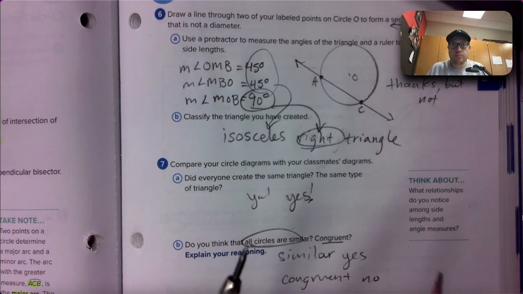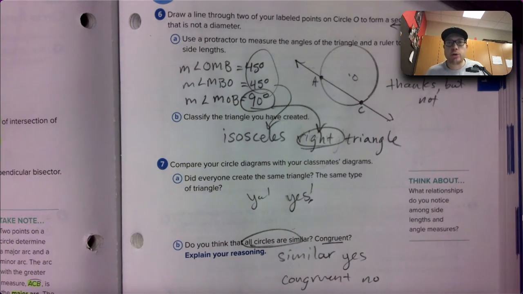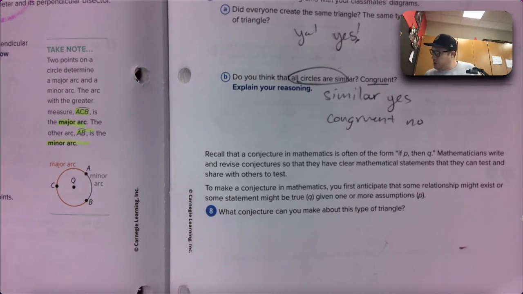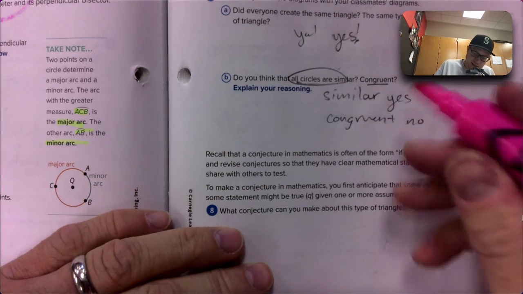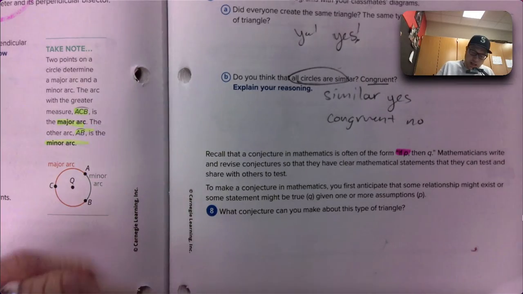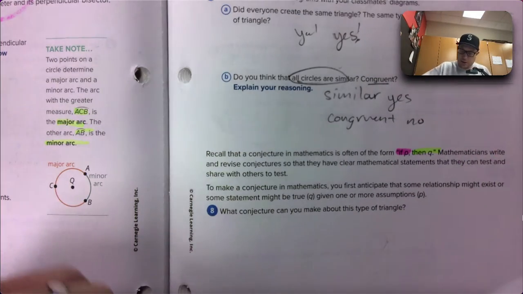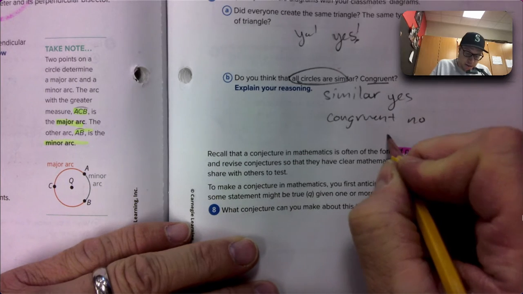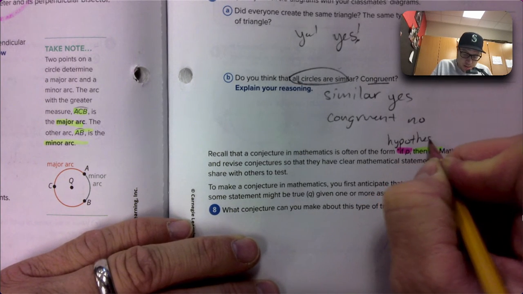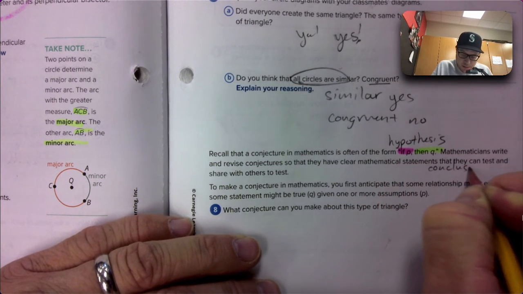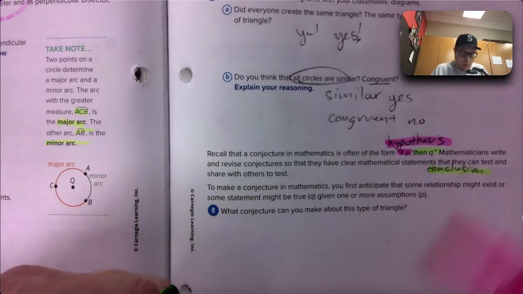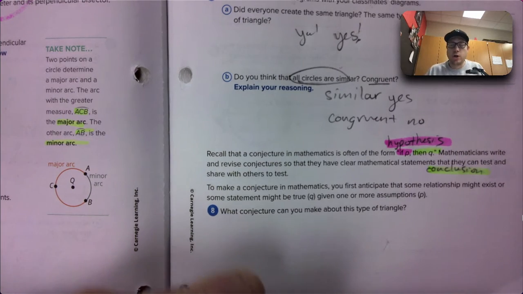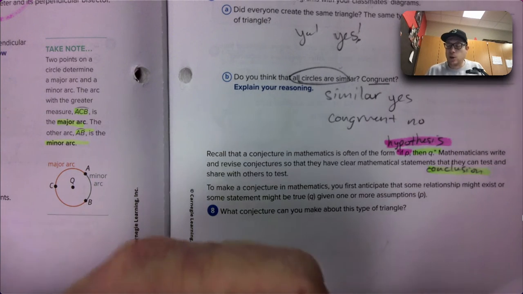Okay, last of all, recall that a conjecture in mathematics is often in the form of if P, that's the hypothesis, then Q, that's the conclusion. Don't stumble over that. Hypothesis, conclusion. So in mathematics, if we make a hypothesis, we'll say, ooh, if two sides of the triangle are the same, or if two base angles of the triangle are the same, then it's an isosceles triangle. Hear the if-then? Listen for it.